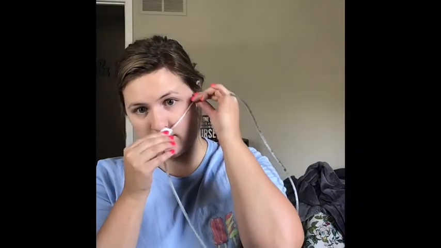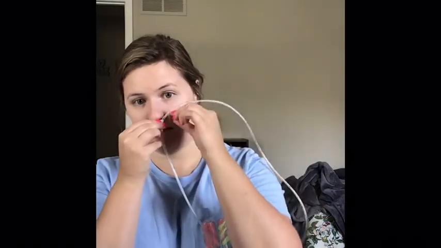Because it's really uncomfortable. So when you tell them to swallow and they keep swallowing, just keep pushing it through. So you're swallowing, you're going to have them tuck their chin, and you're going to keep going, keep going, keep going, keep going, keep going. Okay, so now I'm at my mark right here.